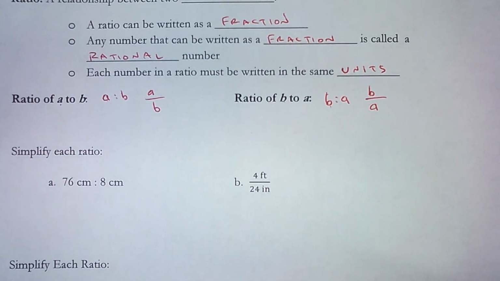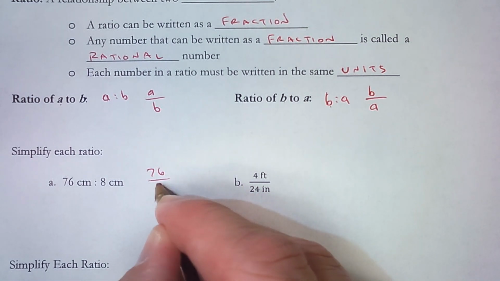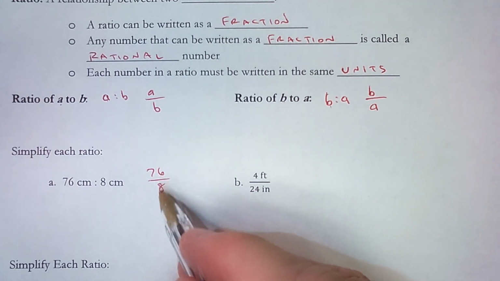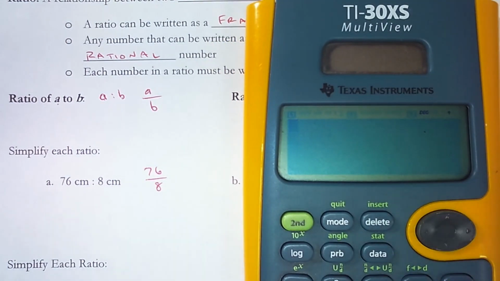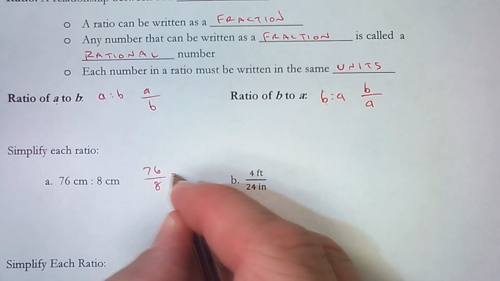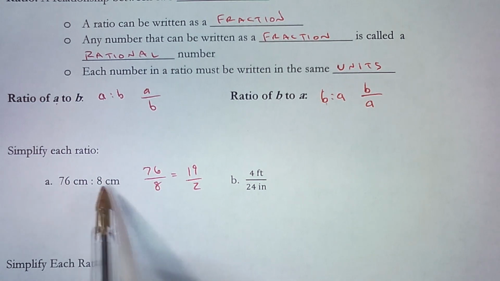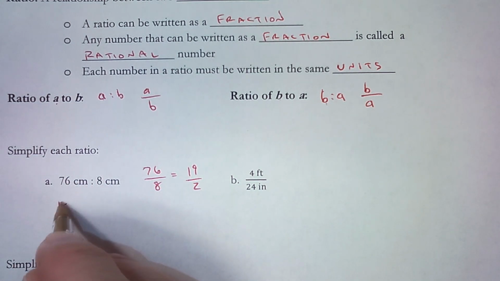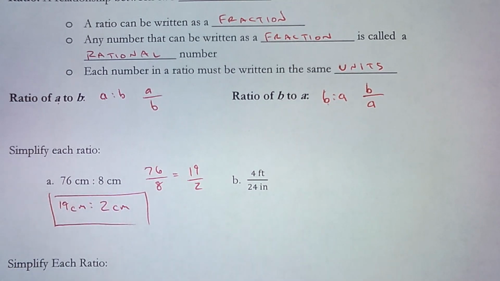So we've got some ratios that we want to simplify. 76 centimeters over 8 centimeters. If we write it as a fraction, 76 over 8, that can be simplified. We'll just use the calculator to simplify this for us. 76 over 8 is 19 over 2. So that fraction simplifies to 19 over 2. Now, it started in this form, so I'm going to write my final answer in this form. So 19 centimeters to 2 centimeters is my simplified ratio.